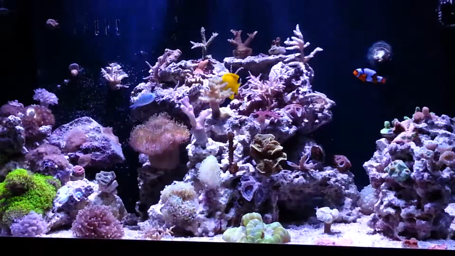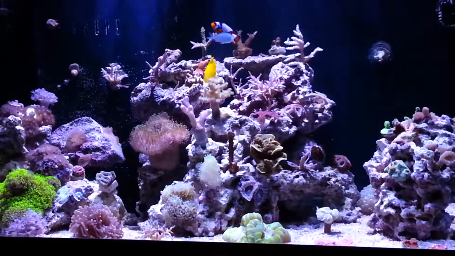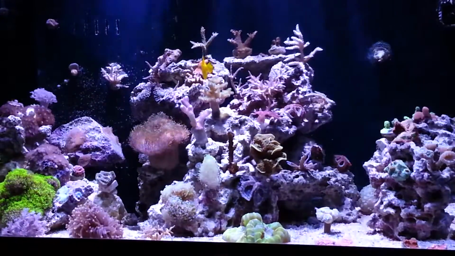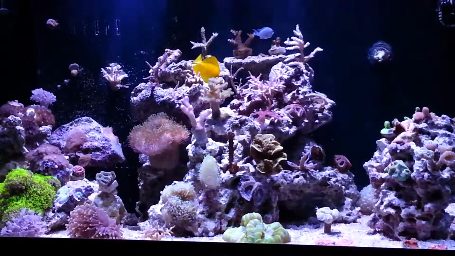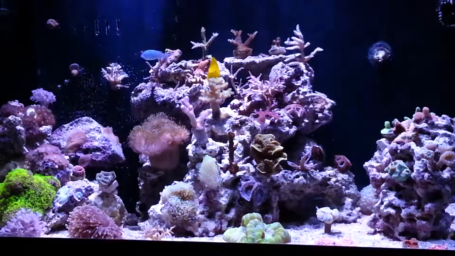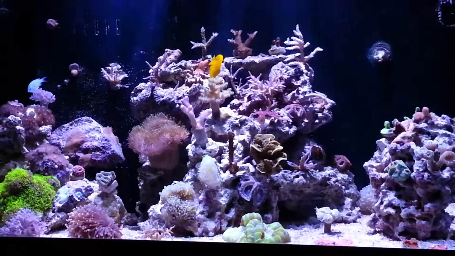Now, you definitely do want to dip the coral in some type of iodine or Coral RX, some type of solution to try to battle this infection. And like I said, I just frag it up.